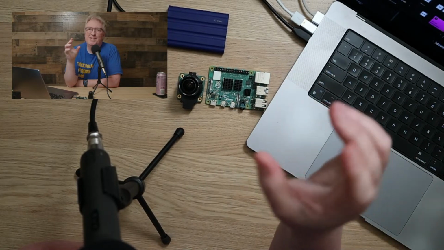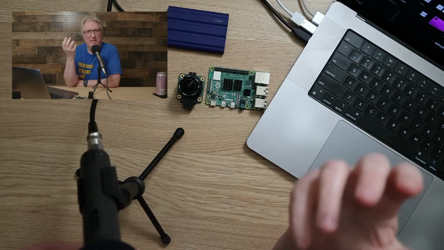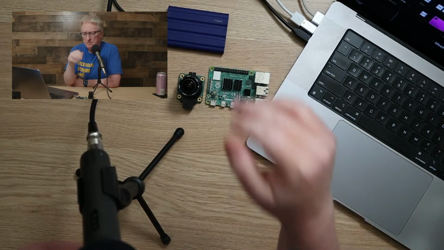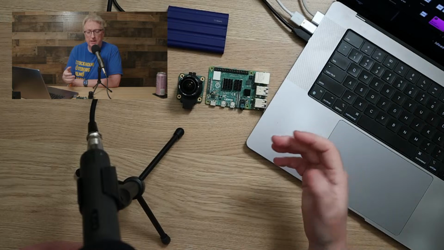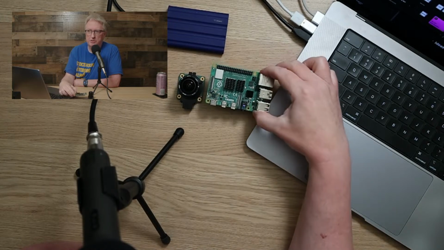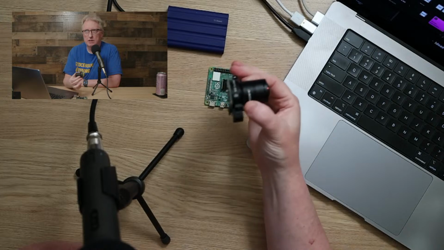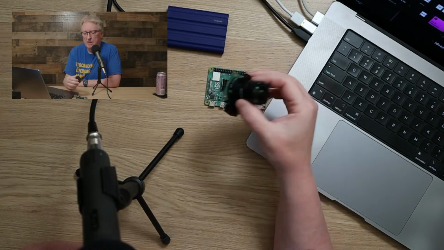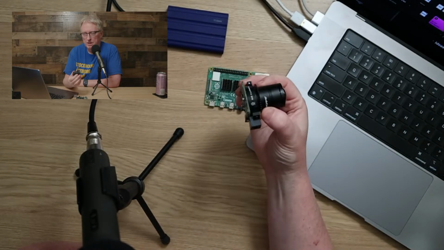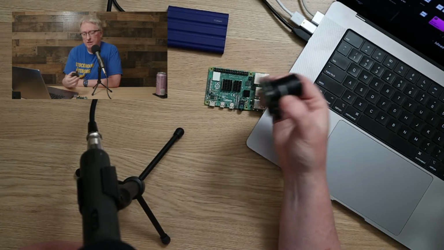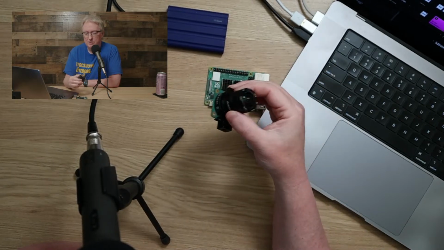All Sky Camera is a generic term, but there's also a project called All Sky, and that's the software that I'm going to be running. It runs on Raspberry Pi, which is what this is, and a Raspberry Pi camera. It also runs on certain models of ZWO camera. I'll be releasing a video about that, so stay tuned.